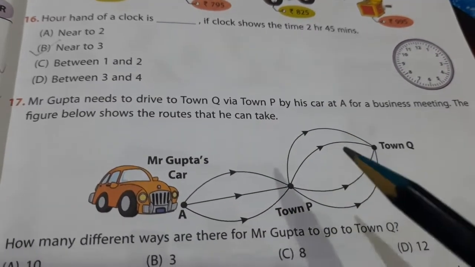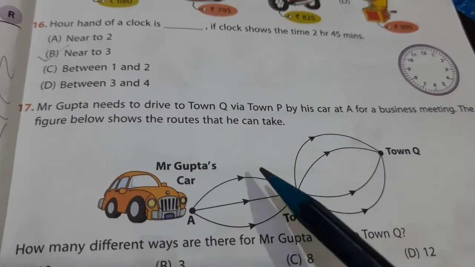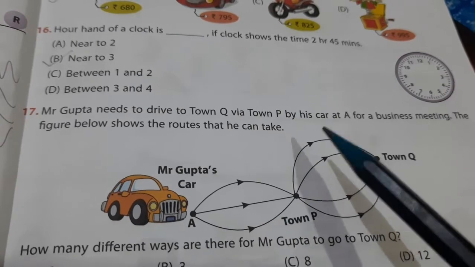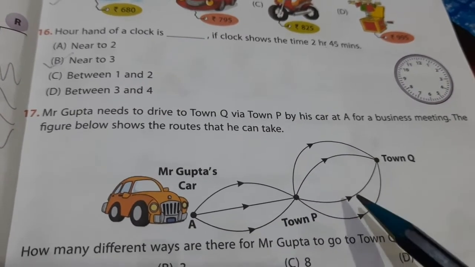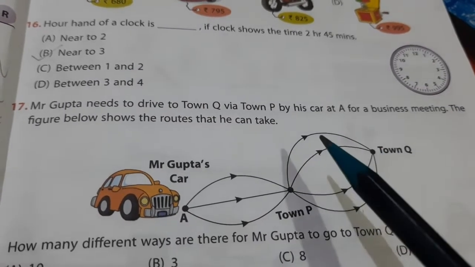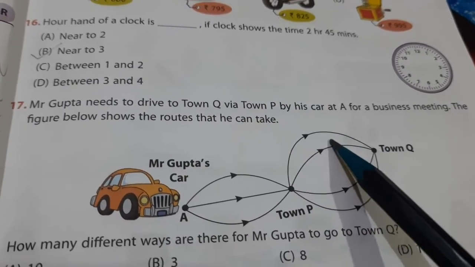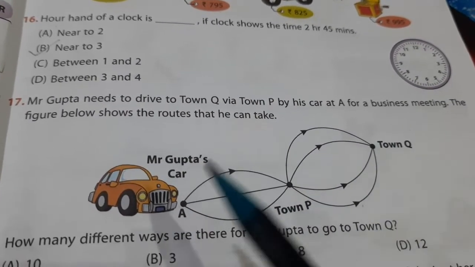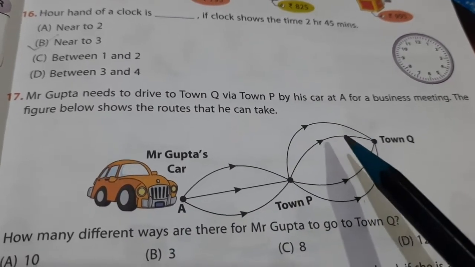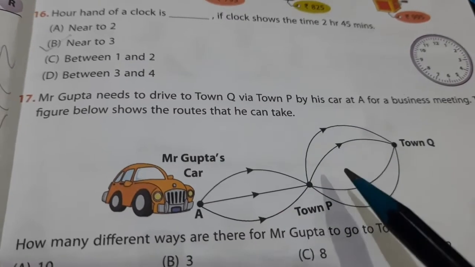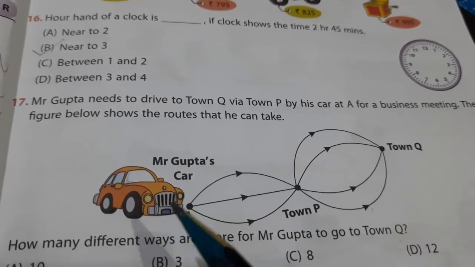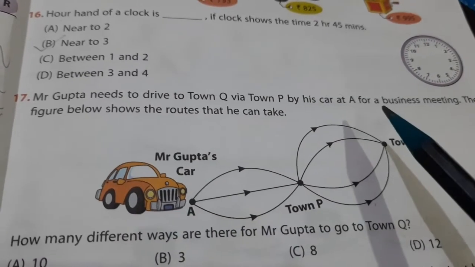Please notice the directions of these routes. All are going from left to right. If you had any direction going from right to left, then Mr. Gupta would not be able to take that route. But that is not the case. All the routes are going from left to right, isn't it?